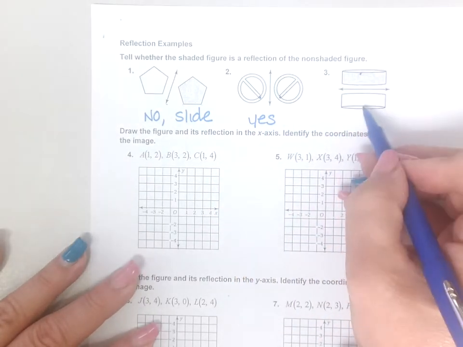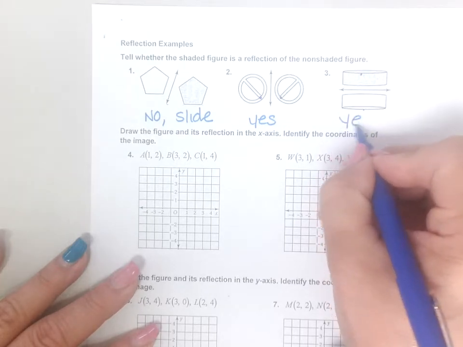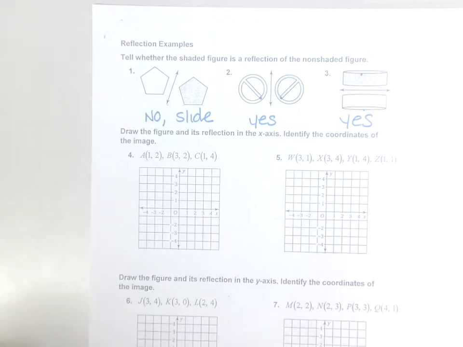Here's the top of it here. Now the top is down here. So if I fold that in half, they will meet up. So that one is a reflection as well.